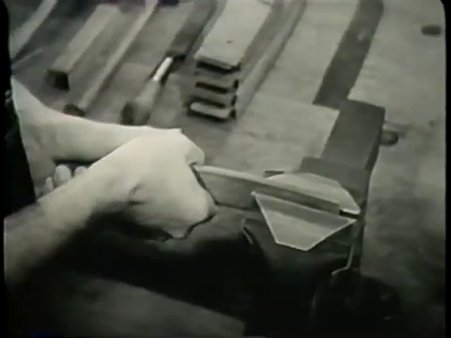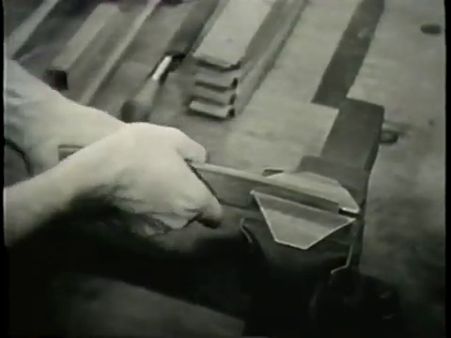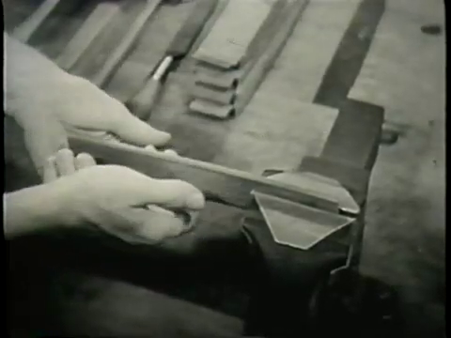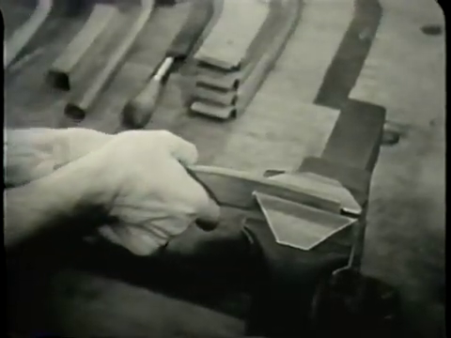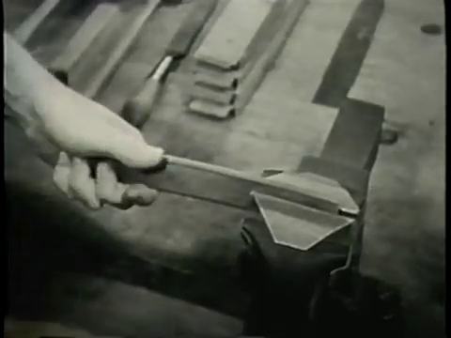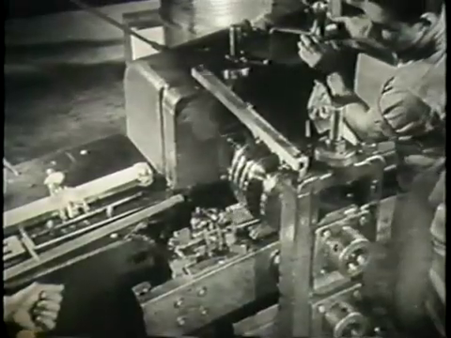Some forming operations require fully annealed or soft material. Operations such as bending may be performed by hand or by machine.